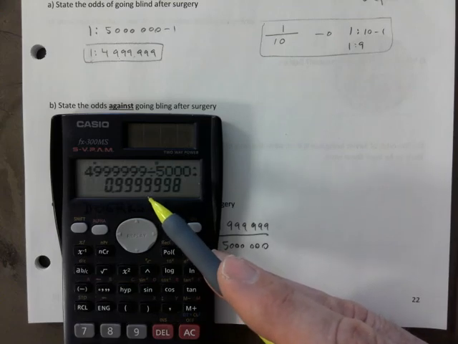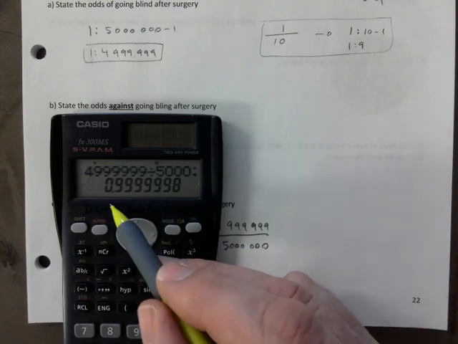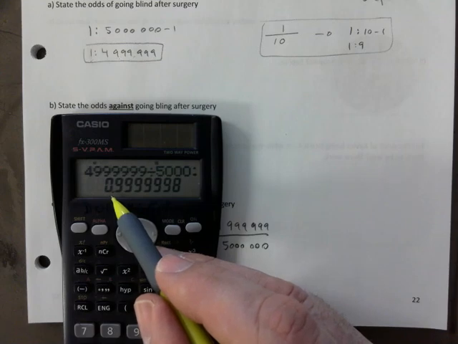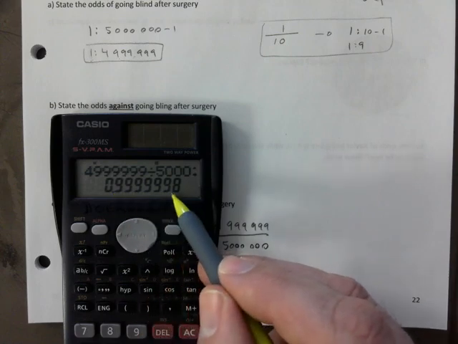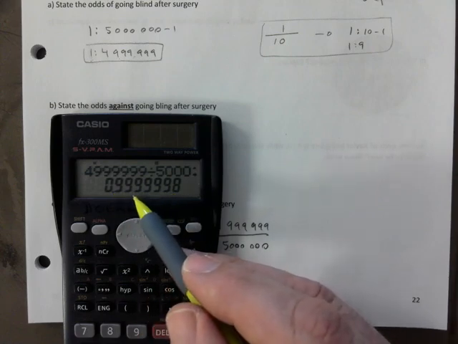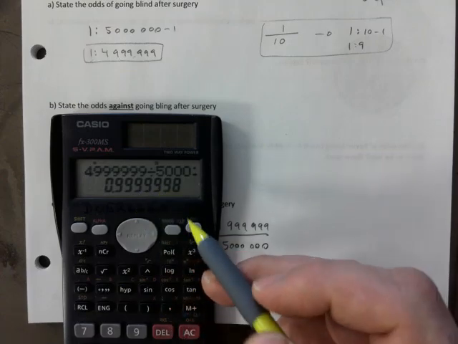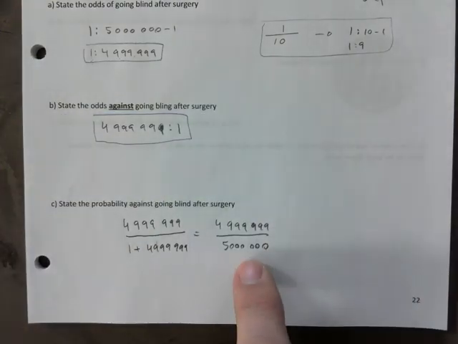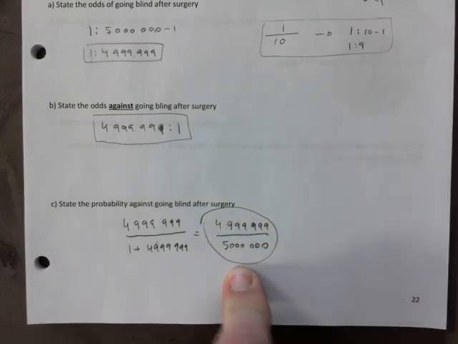You cannot say 100% because it isn't 100%. Okay, so then your only alternative would be to state it using all decimals here, or you go times 100, which would be 99.9999998%, right? So don't round it to 100%. My suggestion would be leave it as a fraction. That is your answer right there.